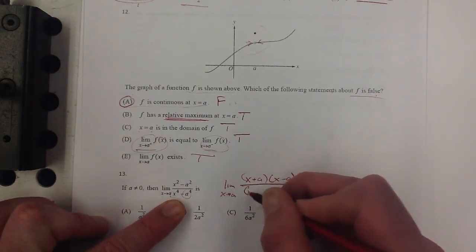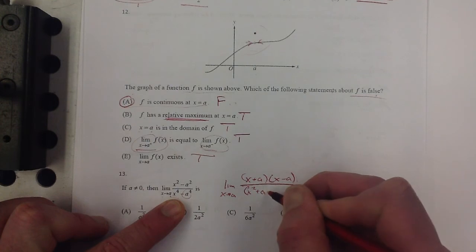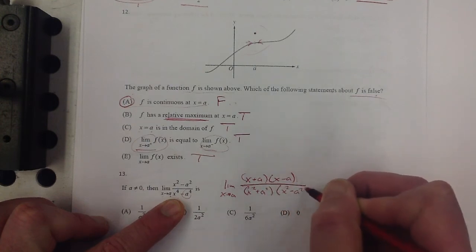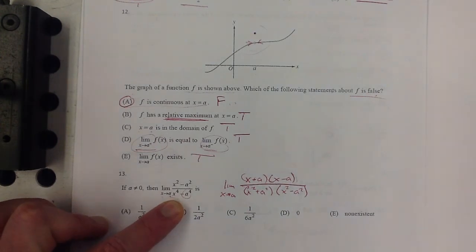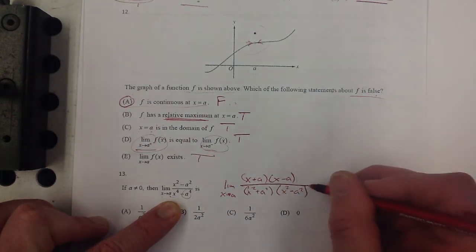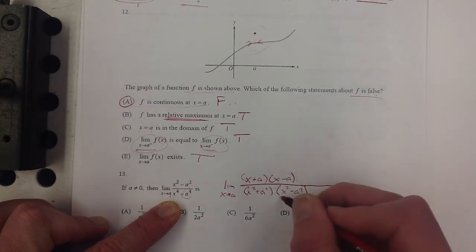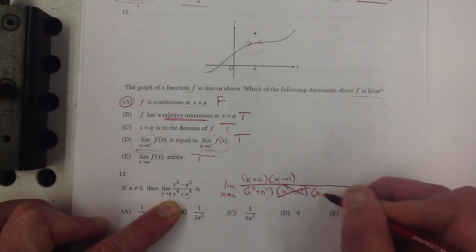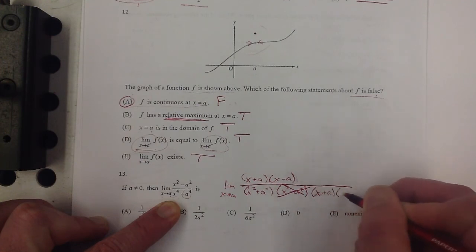That's the same as x squared plus a squared times x squared minus a squared, right? And then this further factors into, I'm going to cross that out and replace it with x plus a times x minus a.